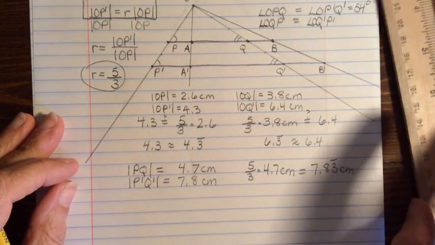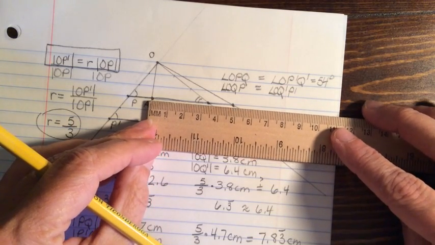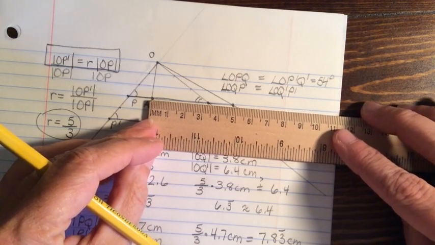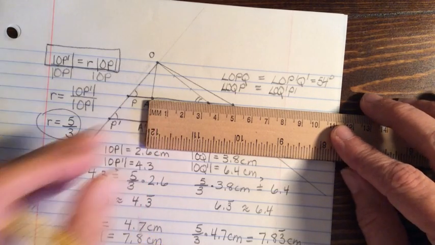So I'm going to go ahead and look at segment AB and check it for dilation. So it looks like AB is just between 4.8 and 4.9. I'm going to go with 4.8.